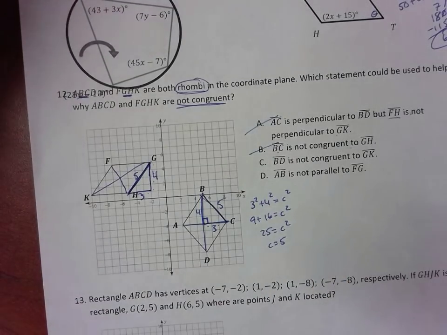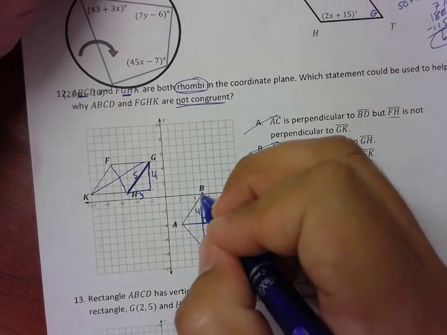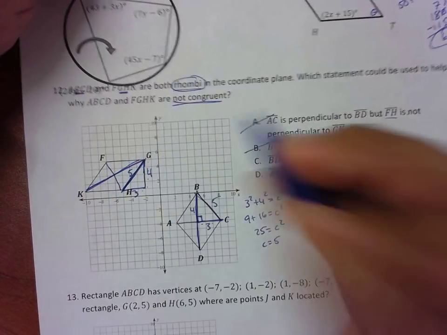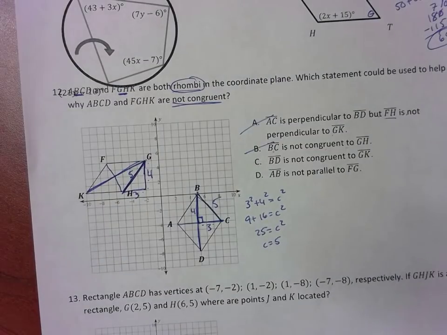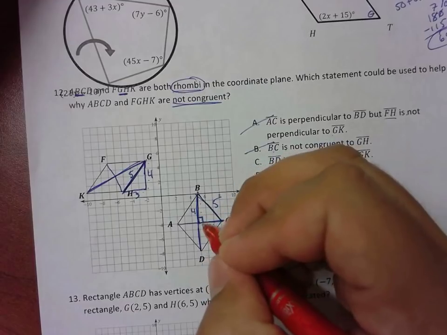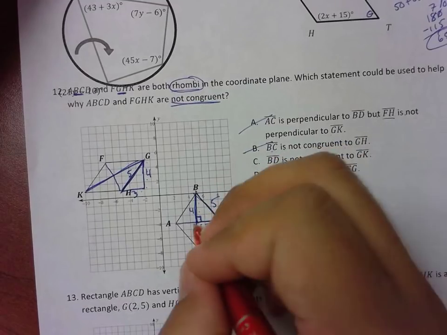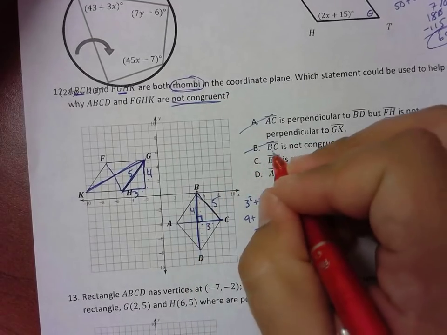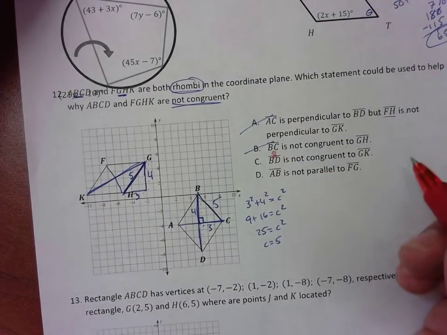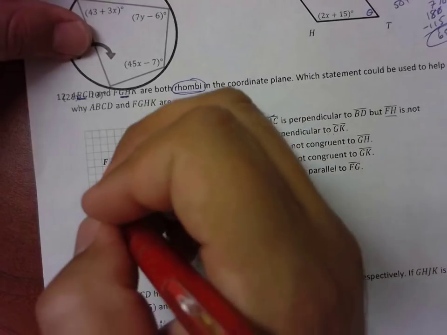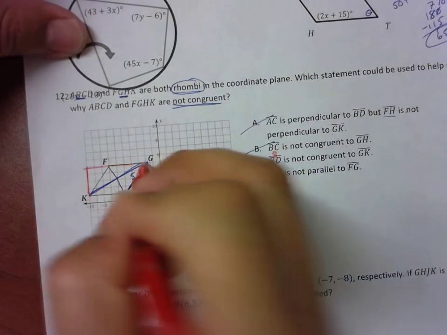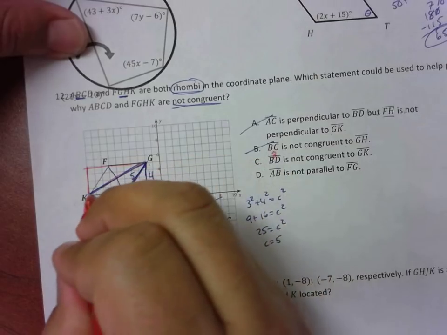BD is not congruent to GK. BD, GK, the diagonals. We're dealing with the diagonals. I'm going to change colors for this one. BD, you can just count. 1, 2, 3, 4, 5, 6, 7, 8. So BD is 8. Let's write it right above it. GK, again, I'm going to turn it into a right triangle so I can find out if the diagonal of my right triangle is 8.